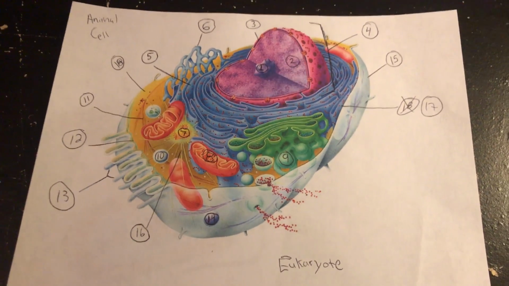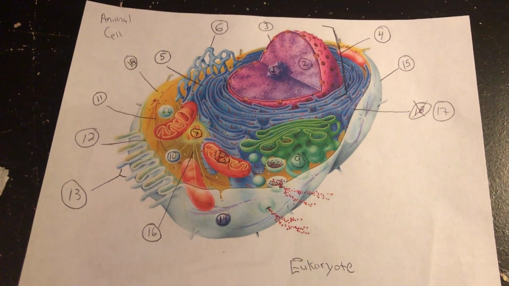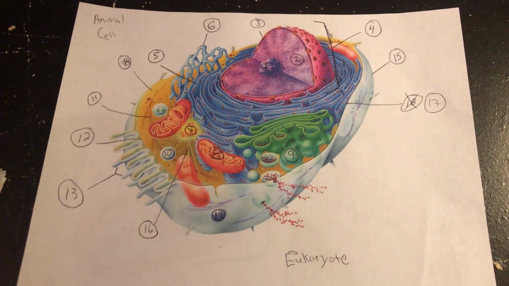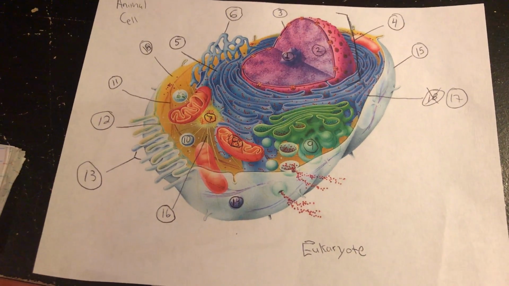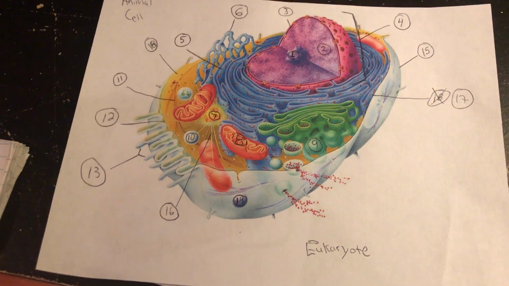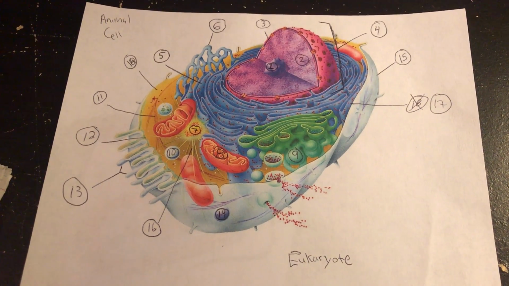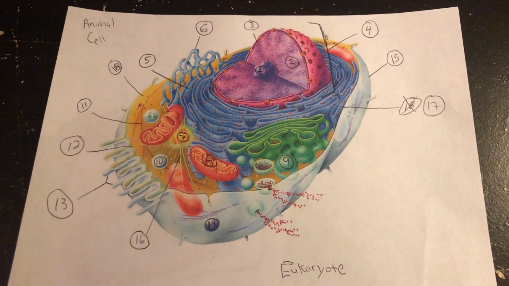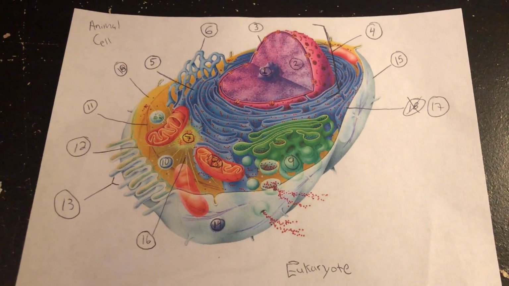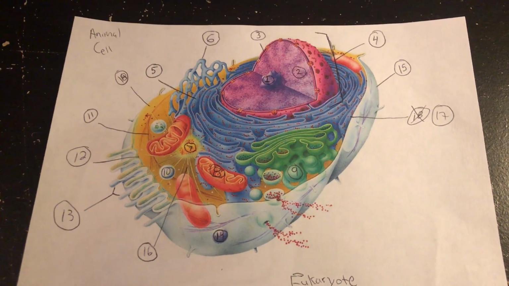Now I numbered each of the organelles that are important in a eukaryote, and as you will see later, I did the same with the prokaryotes. I numbered them. These are the important parts of the eukaryotes, which I will be talking about today.